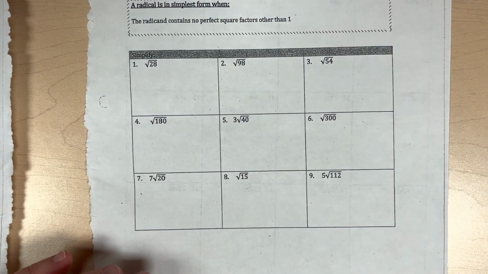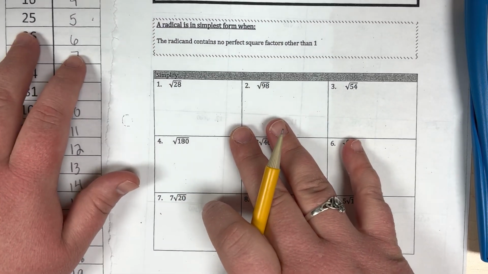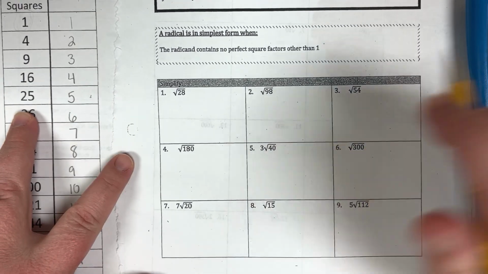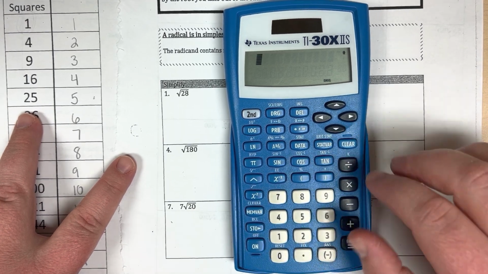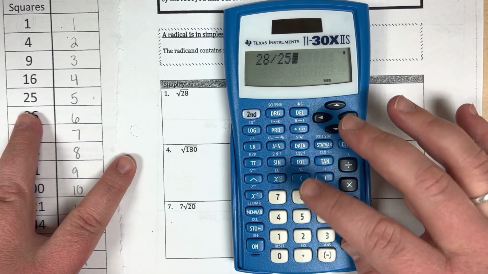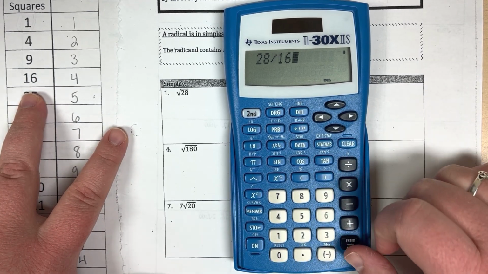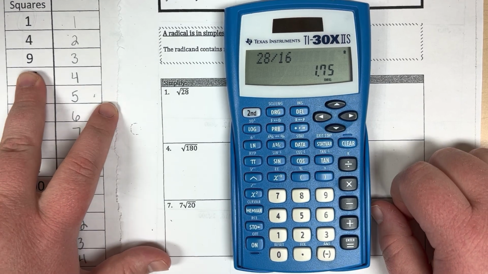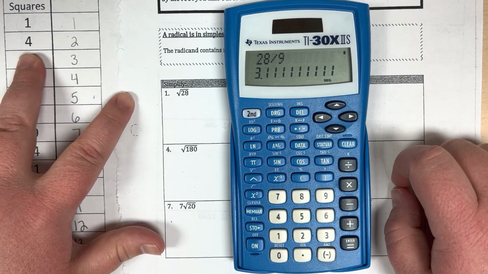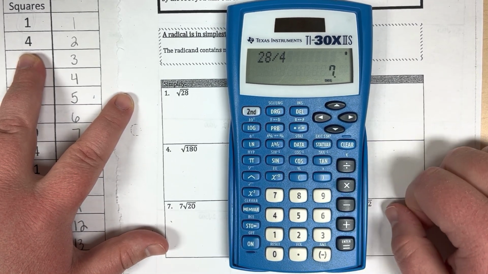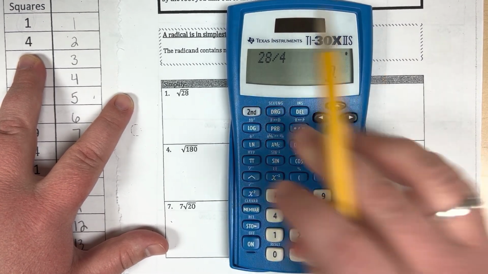So if I have the square root of 28, I'm going to take a look at my perfect squares chart. The biggest perfect square that's less than 28 is 25. So let's see if 25 goes into 28. I'm just going to take my calculator and do 28 divided by 25. That is not a whole number. Now I'm going to try 16. 28 divided by 16 is also not a whole number. Then we're going to try 9. 28 divided by 9 is also not a whole number. So how about 4? 28 divided by 4 is 7. So that's the number that I'm going to use. The perfect square is 4 and the other factor is 7.